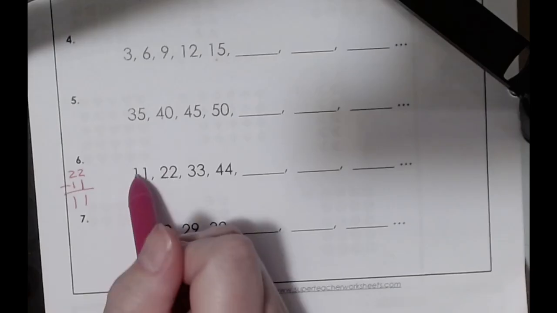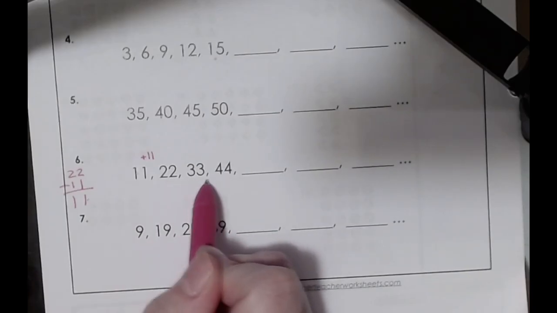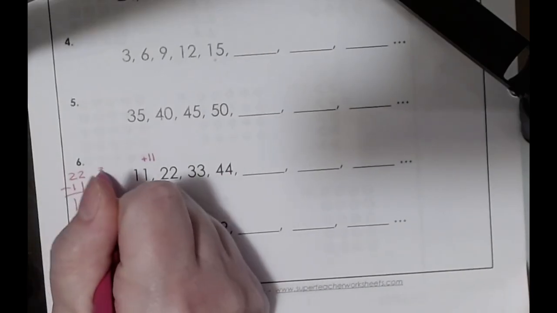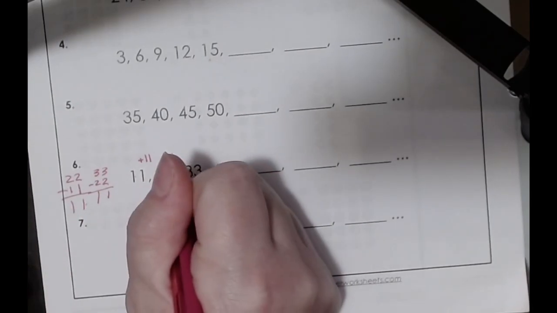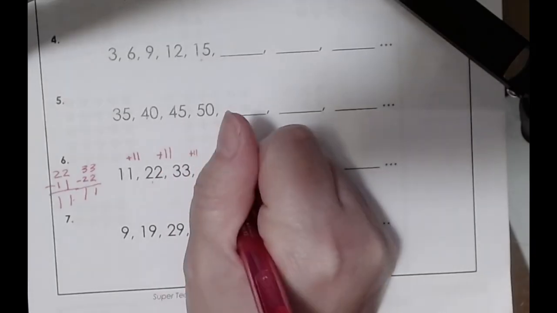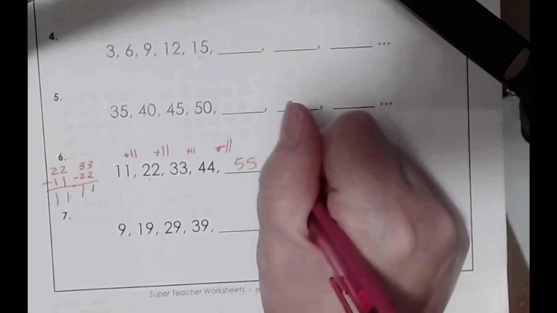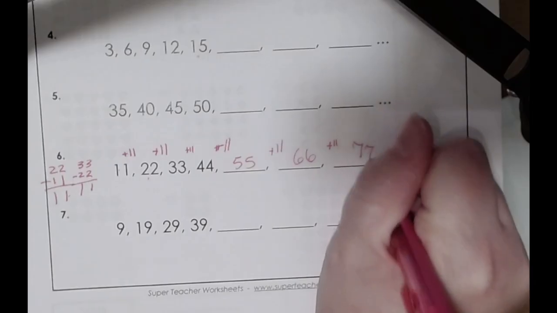So if I did 11 plus 11, which is the number we just had, we would get 22. Well, let's see. What is 33 minus 22? Same thing: 3 minus 2 is 1. 3 minus 2 is 1. Oh, hold on. I think my rule might be add 11, which this one is. So 33 plus 11 is 44. 44 plus 11 is 55. 55 plus 11 is 66. 66 plus 11 is 77. Okay.